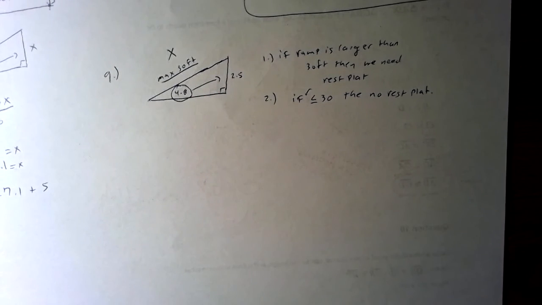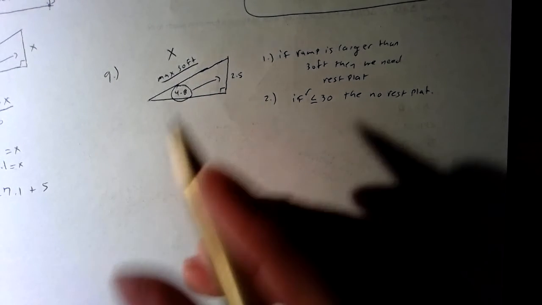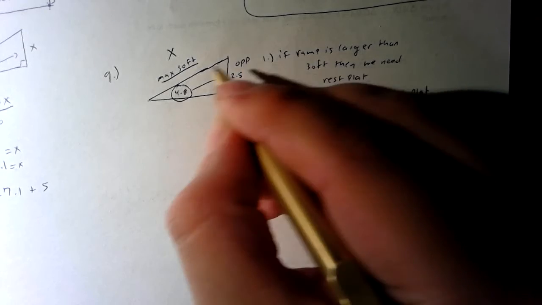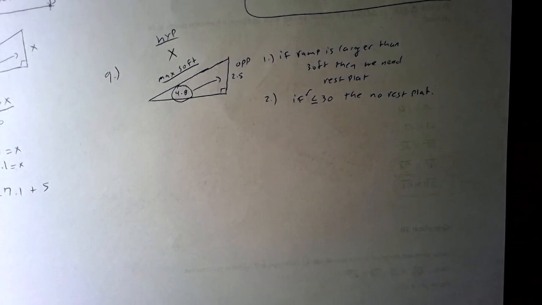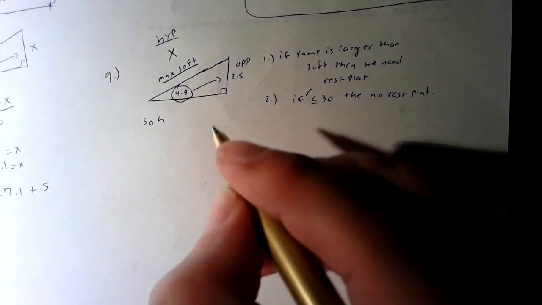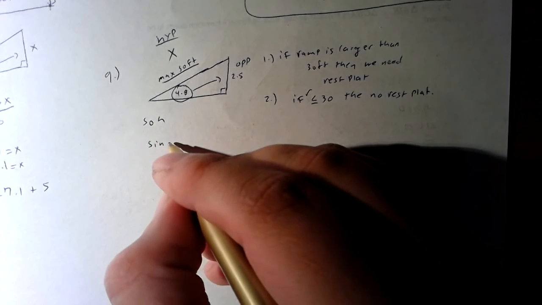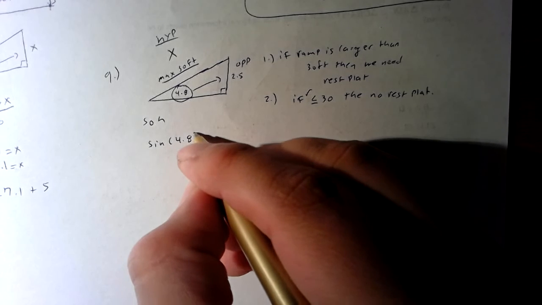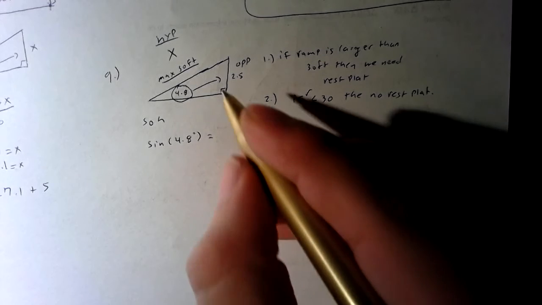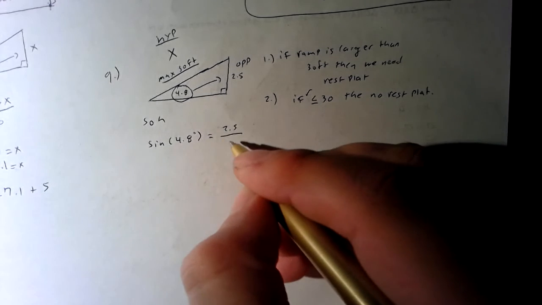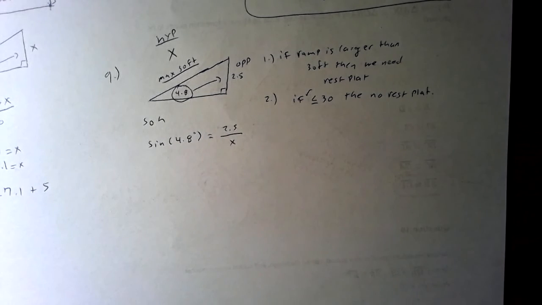We look at the side opposite, which is 2.5, so this is opposite. And then we have the hypotenuse, so opposite and hypotenuse. So we're going to use SO. That means that we can write sine of 4.8 degrees equals opposite, which is 2.5, divided by hypotenuse, which is x.